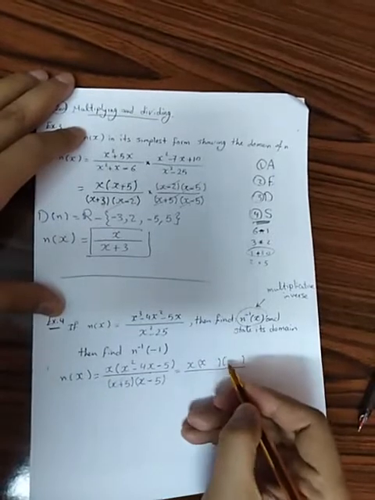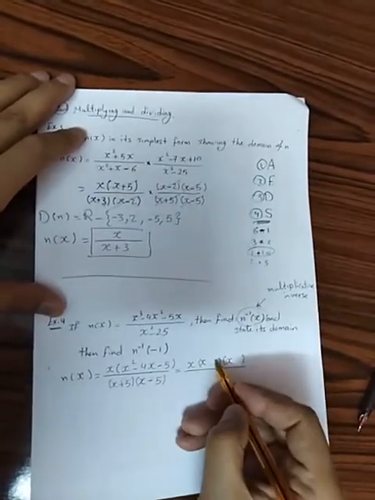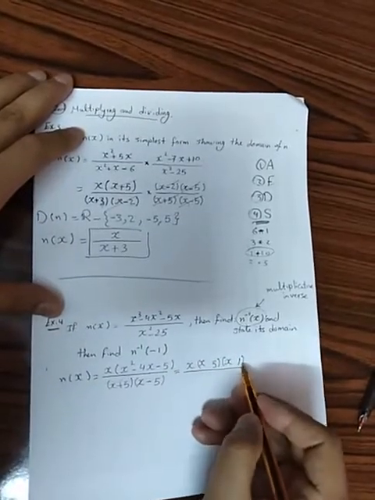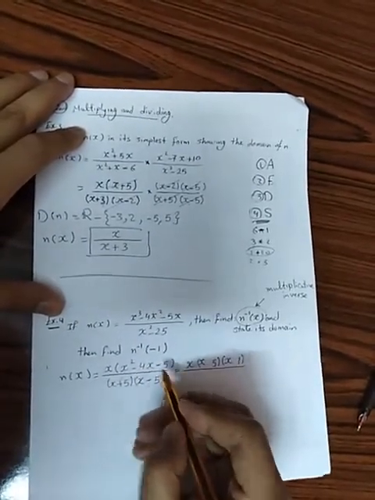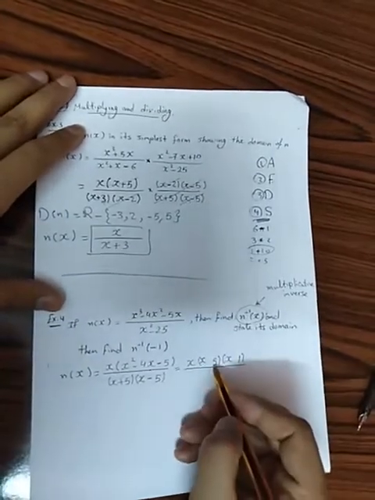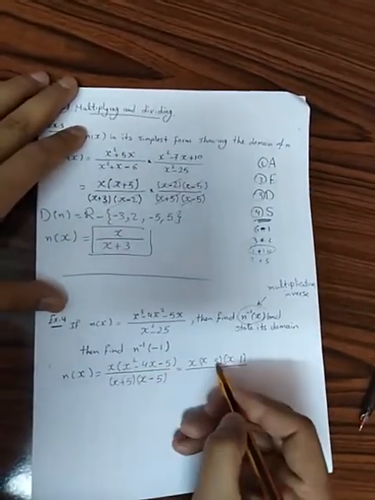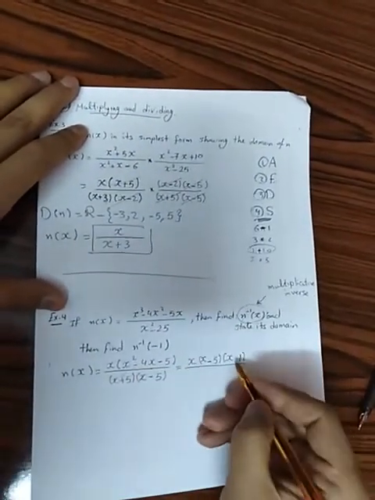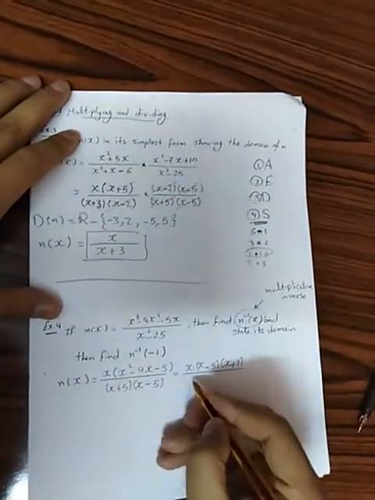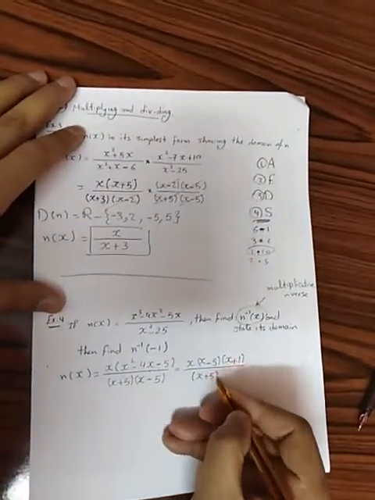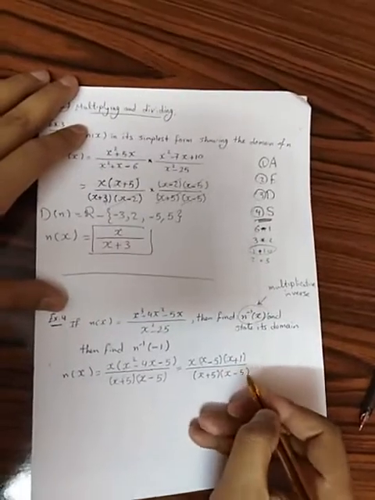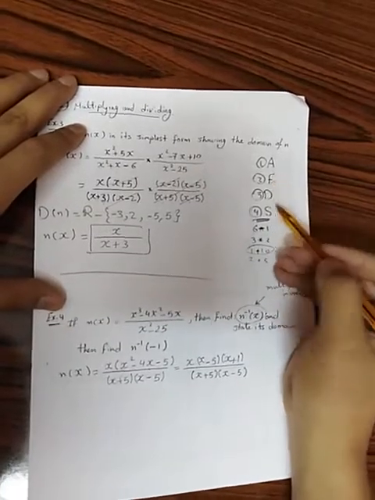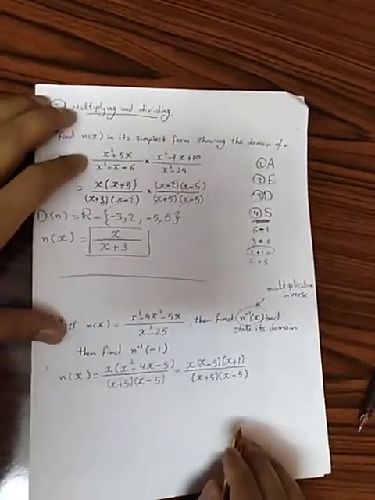Let's complete. x and factorize the trinomial into two brackets. x power 2 is x times itself. 5 is 5 times 1. Note, 5 times 1 equals 5, and 5 minus 1 equals 4. Minus, because this is minus. The greater takes the middle sign; 5 takes the operation, which is minus, and negative by negative is positive. And put the denominator: x plus 5 over x minus 5. We have factorized. After that, getting the domain.